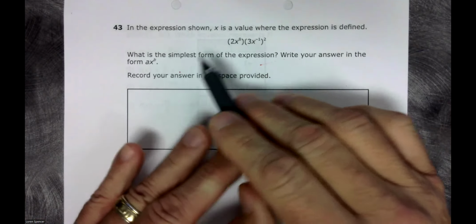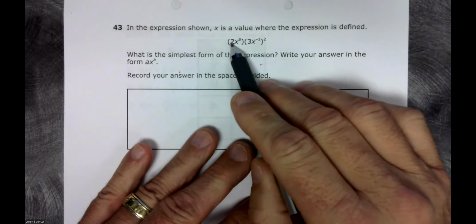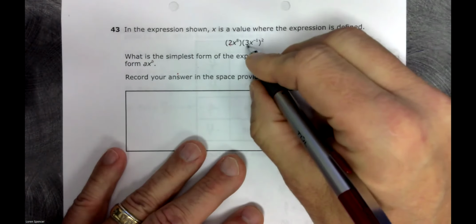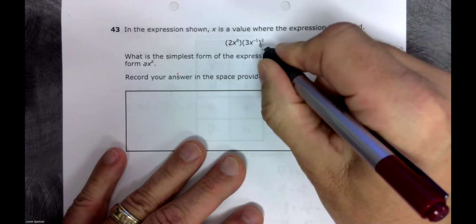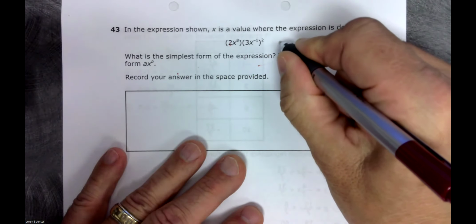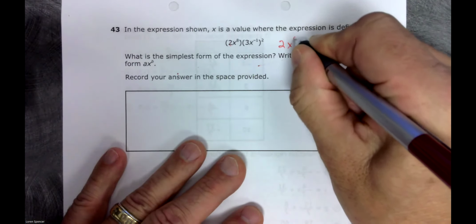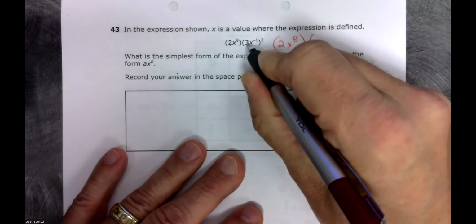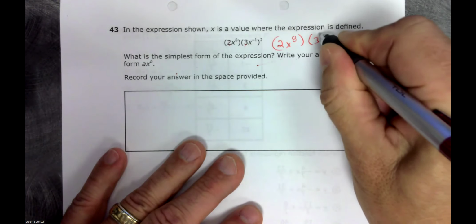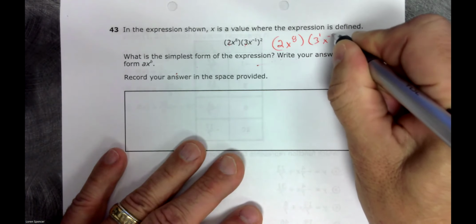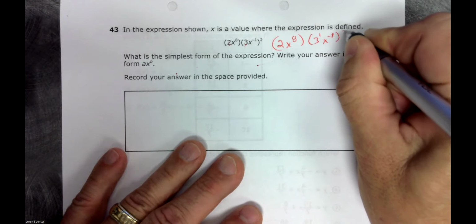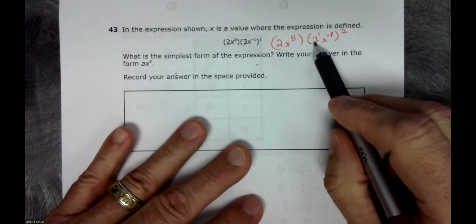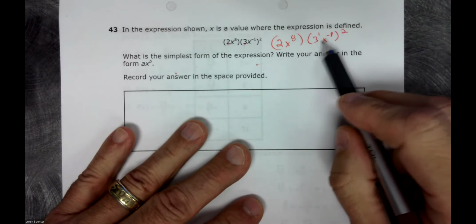Okay, so first off, this part right here, the first part, we don't have to do anything with it. It's good. But this other part's not so good. I need to do some exponent work. So I'm going to rewrite this. 2x to the 8th. This part's good. We can leave it alone for the time being. But this is like having a power of 1. So this is 3 to the first, x to the negative 1, and this is squared. Well, when we're working with exponents, the first thing I need to do, I have a power raised to a power.